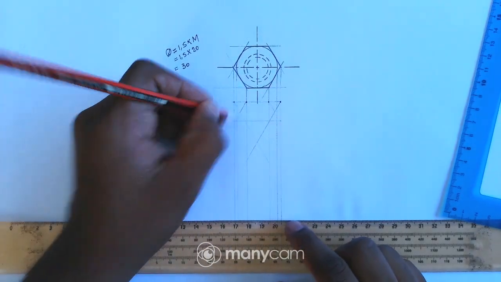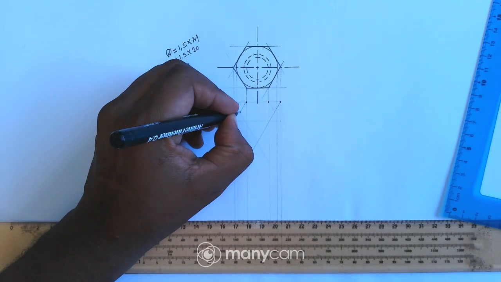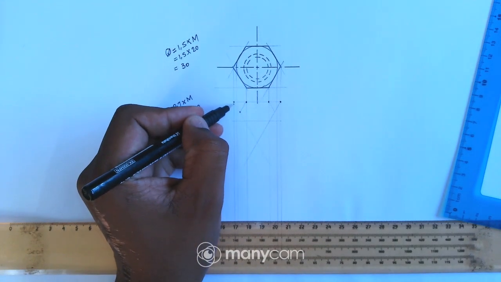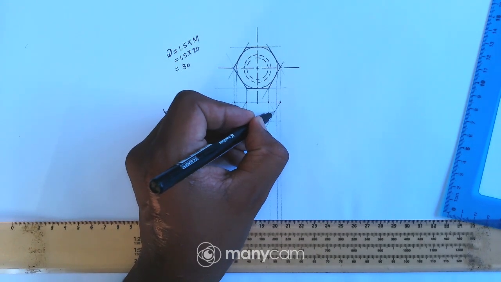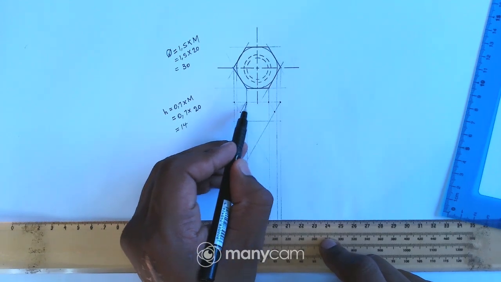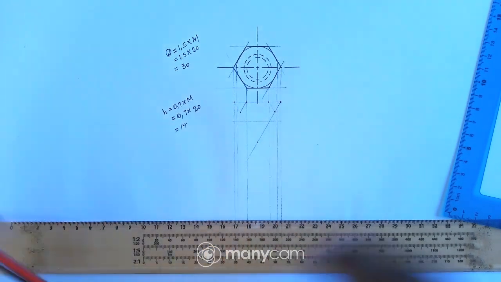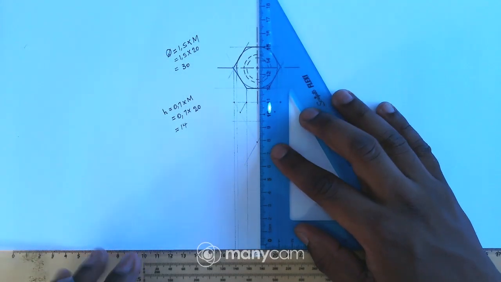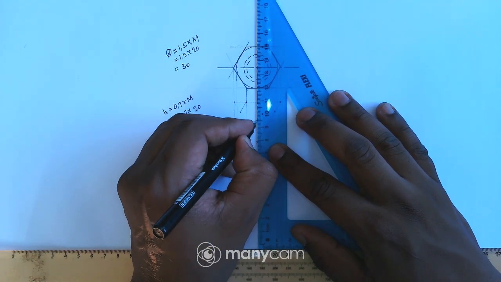Okay, so now I have this point. At this point, I'll put my compass to draw that small arc on this side, and on this side I'll put my compass there. And then for the arc in the middle there, I put my compass where? At this point. Now I'll just extend my center lines there. Just a minute.